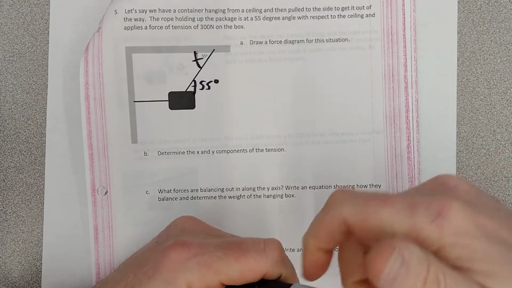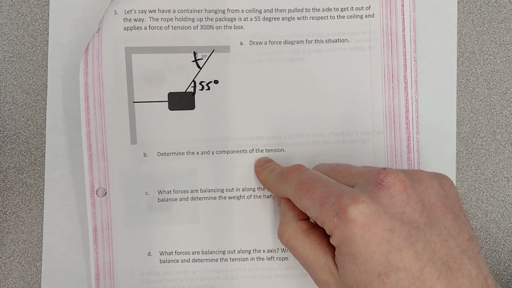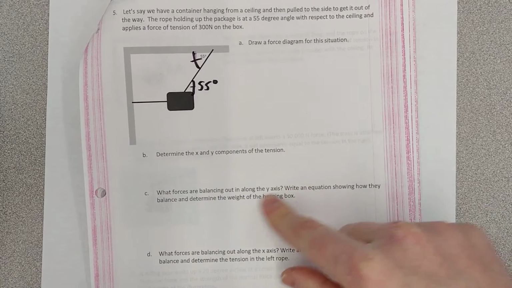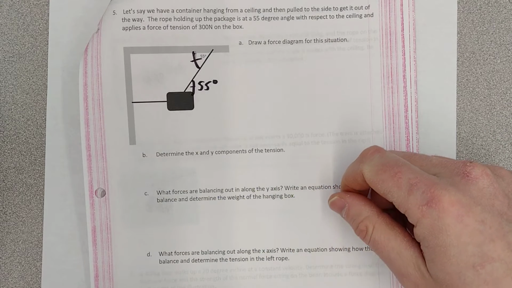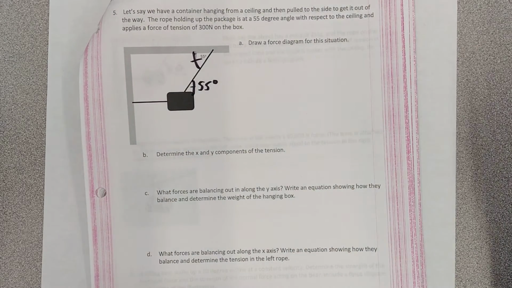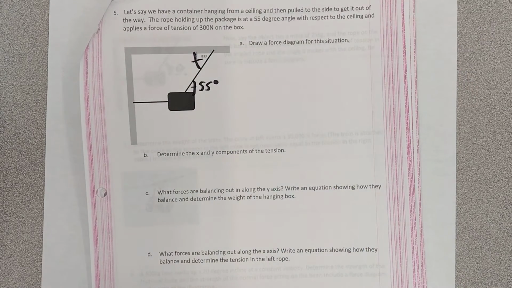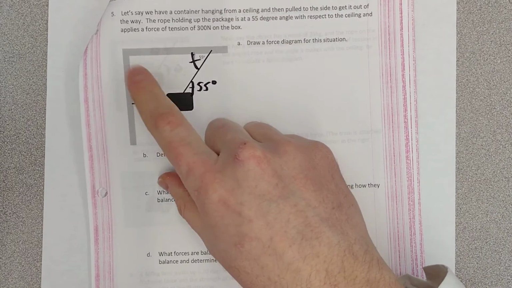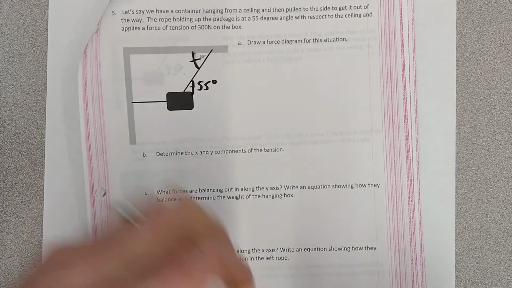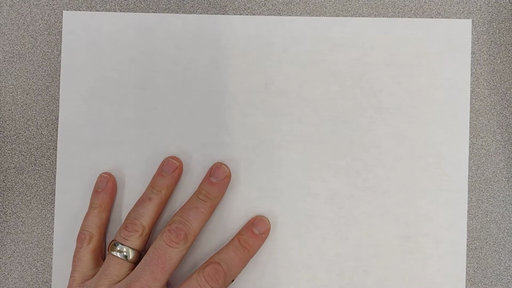The angled rope has a tension of 300 newtons. Draw a force diagram, determine the x and y components of the tension, and then how do the forces balance out? This has us write an equation to show how they balance out, and determine the weight of the hanging box. So the weight and force of gravity, right? How they balance out along the x-axis, determine the tension in this rope. So we're trying to figure out the weight of the box and the tension in this rope. So let's go through this in the way that the question asks.